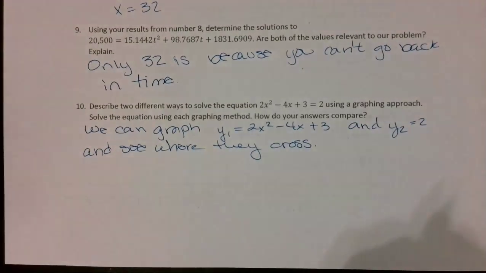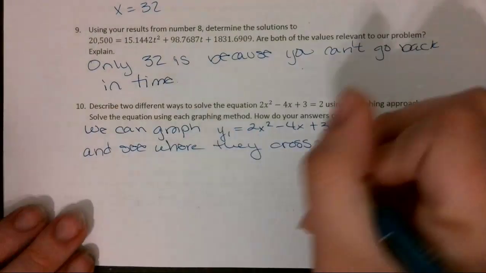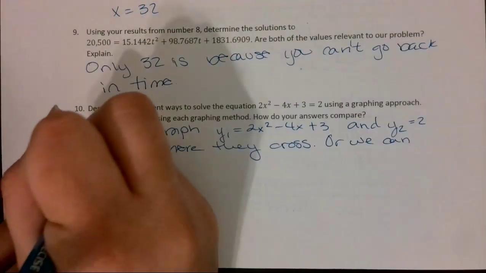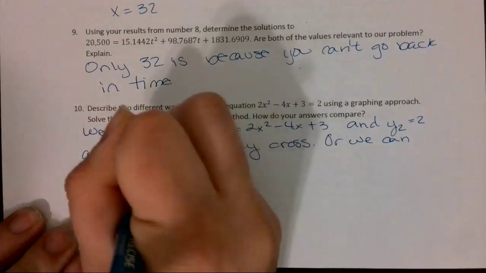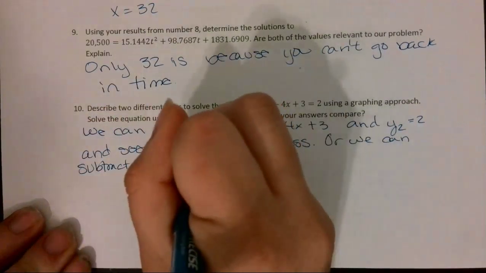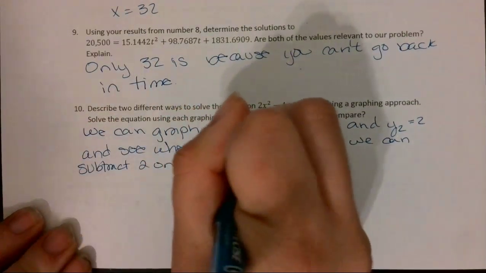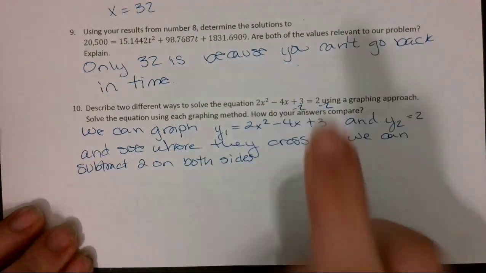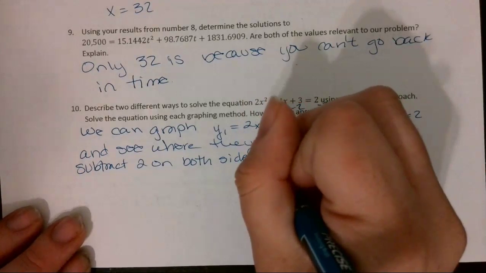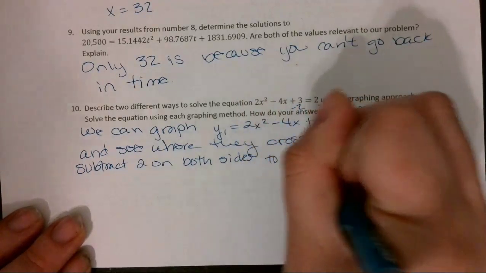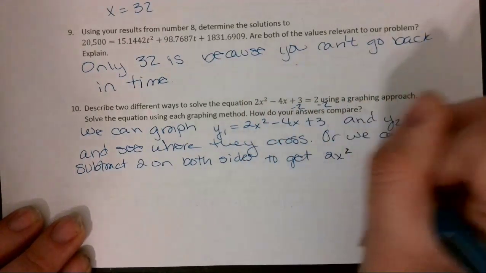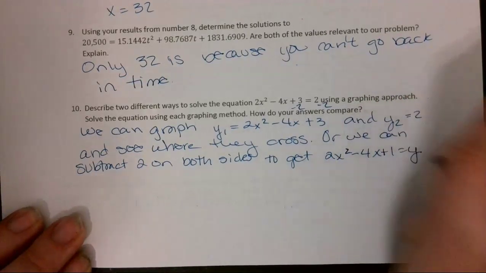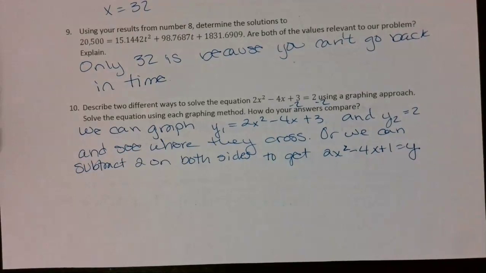Or we can subtract 2 on both sides. So if I subtract 2, I'd have 1 right there. 2x squared minus 4x plus 1 equals y, because I just replaced the 0 with the y.